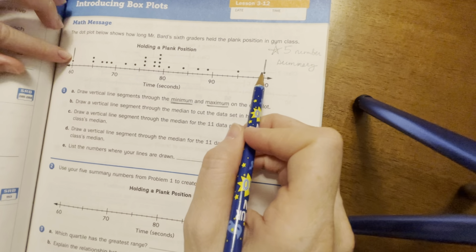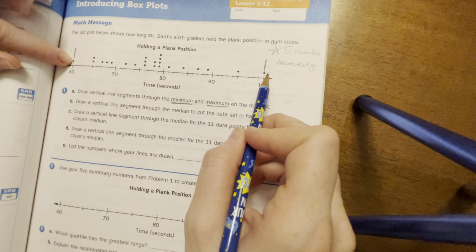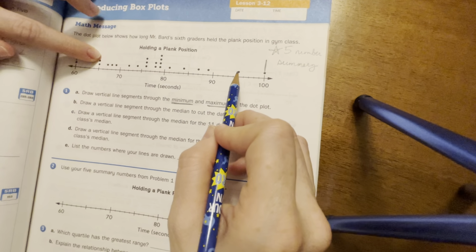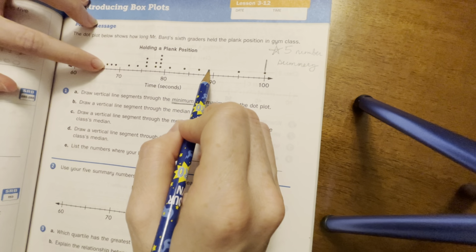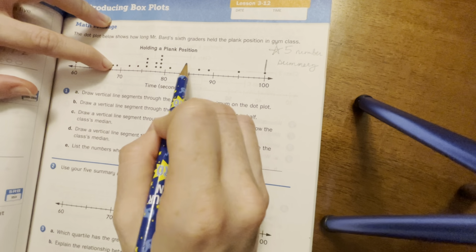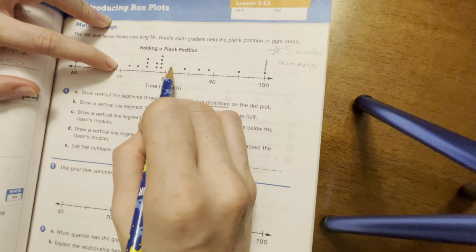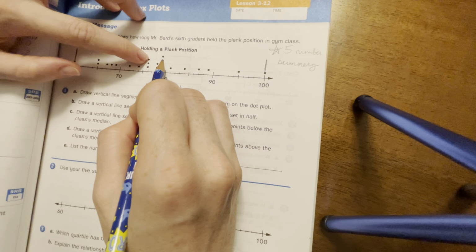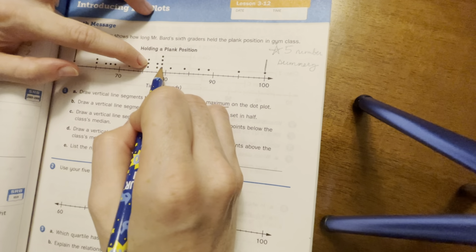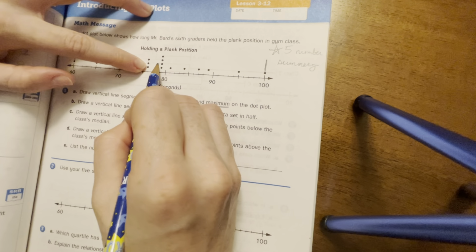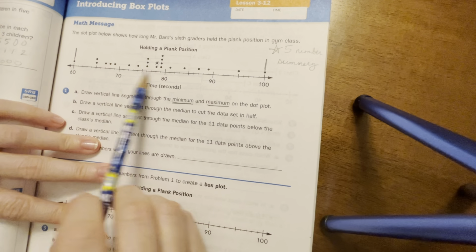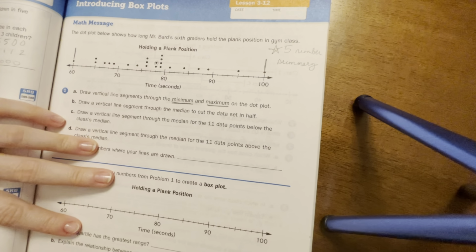So we just start on our outermost dots and head inward: 1, 1, 2, 2, 3, 3, 4, 4, 5, 5, 6, 6, 7, 7, 8, 8, 9, 9, 10, 10, 11, 11. And here's our median. If we look at our number line, our median is on 78.